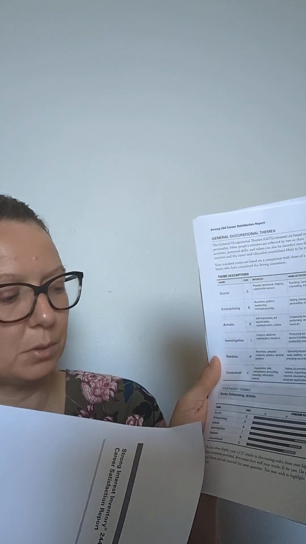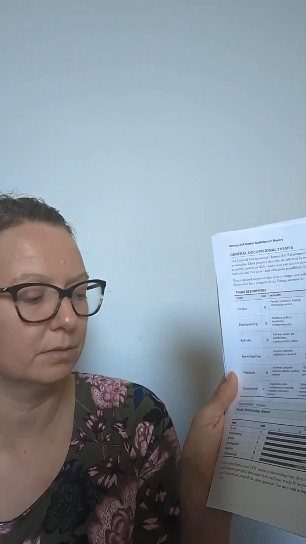A couple of things too: flat scores should be interpreted with caution. For example, if the scores are all very low on the social, enterprising, artistic, investigative, realistic, and conventional themes, the client could be indifferent. They may not know about the different themes. You definitely want to interpret those results with caution. Same thing with extremely high scores.